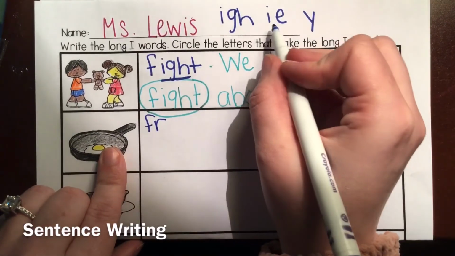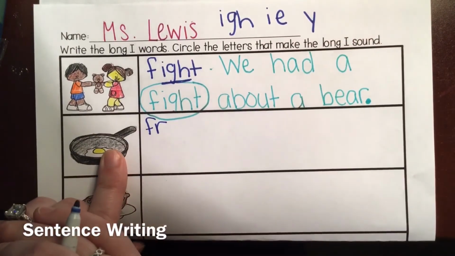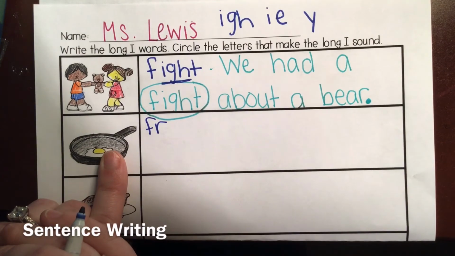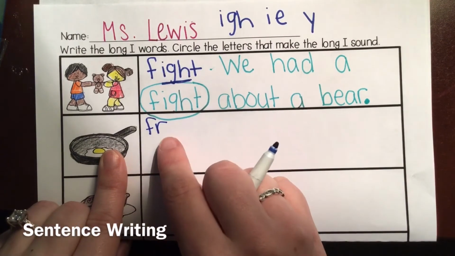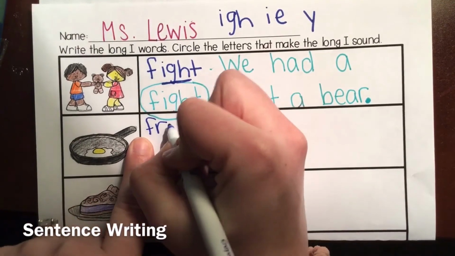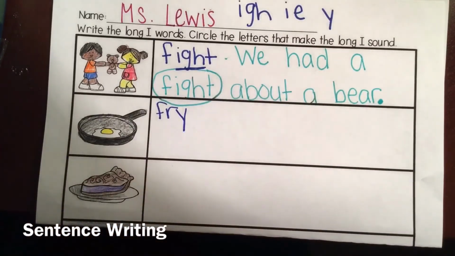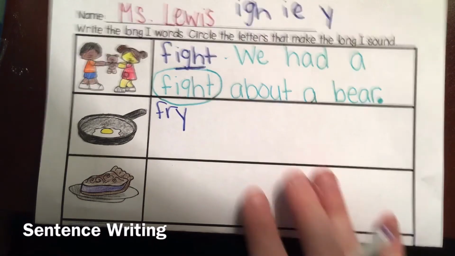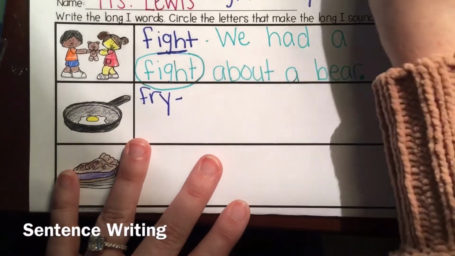And so are we going to use I-E or Y? Let's think of the word fly that we did, right? The only letter that we really changed was the beginning. So I'm actually just going to add the Y. Now let's think. Does that look right? Sure does. Does it make sense? Absolutely. So now we're going to write this in a sentence.